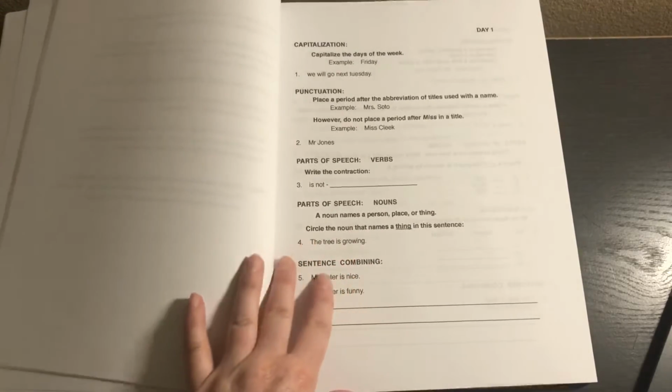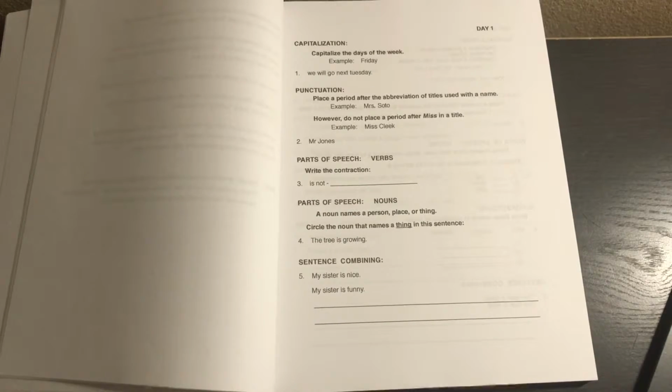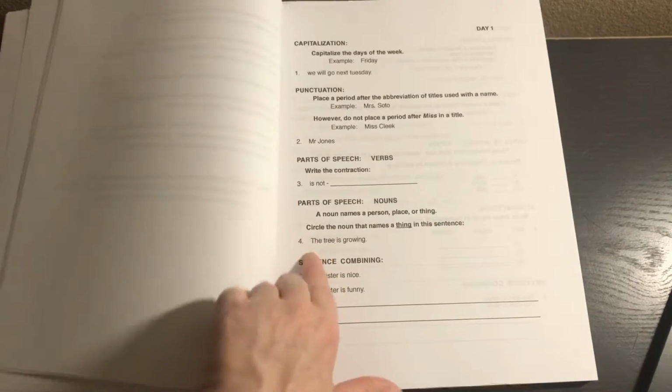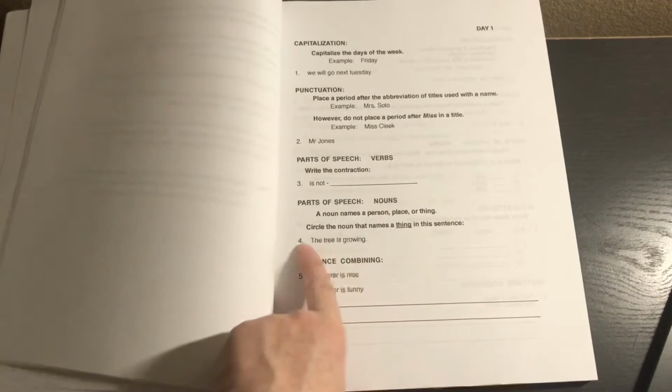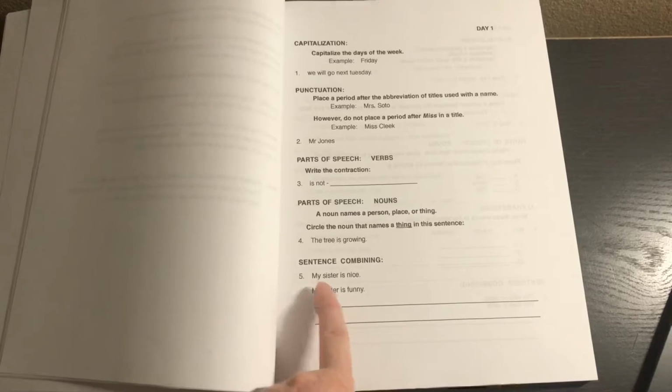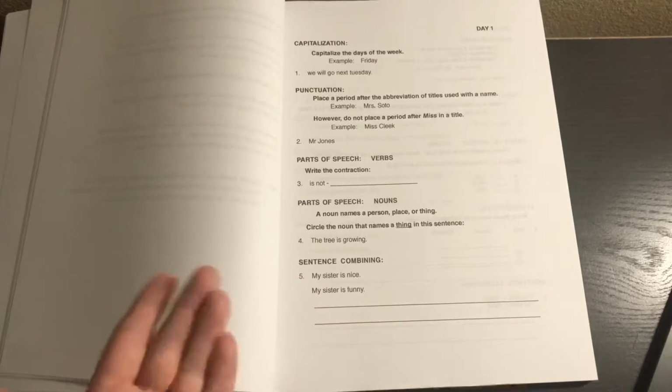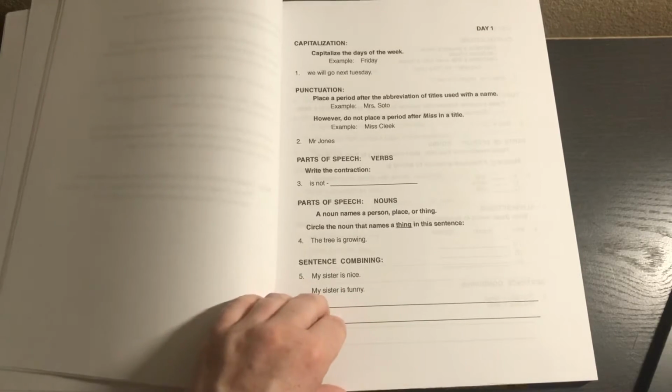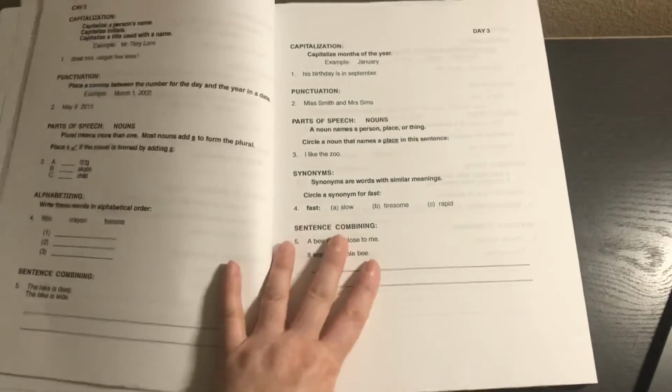Parts of speech, nouns. A noun names a person, place, or thing. Or, as we know it, a noun names a person, place, thing, or idea. And circle the noun that names a thing in this sentence. The tree is growing, so then they would circle tree. And then sentence combining, my sister is nice and my sister is funny. They want the student to write my sister is nice and funny. And that is just how it goes.